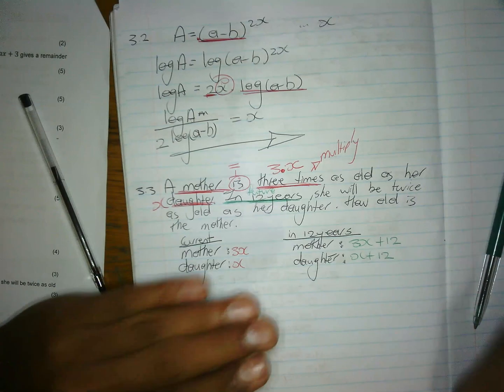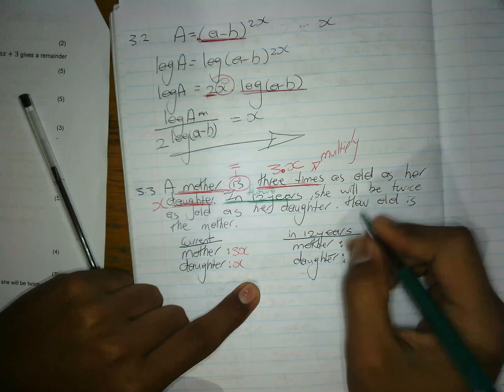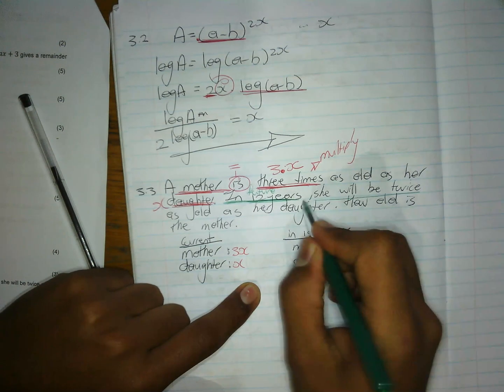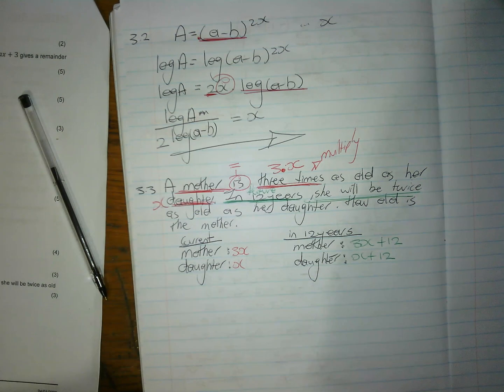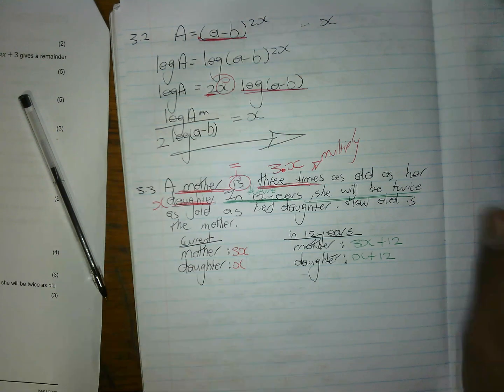But we have to keep in mind that they are saying in 12 years' time, she will be twice as old as her daughter. Does it make sense?